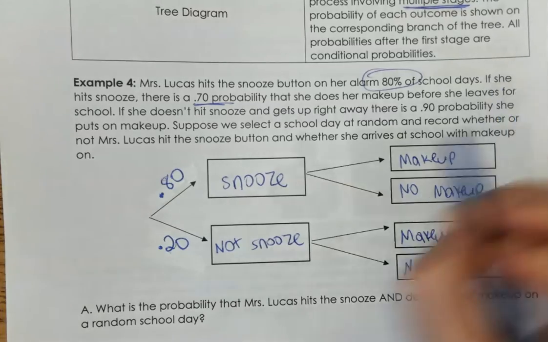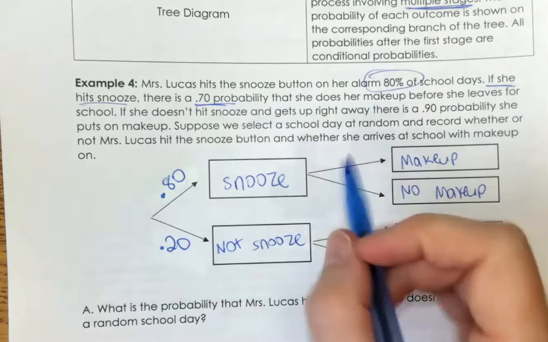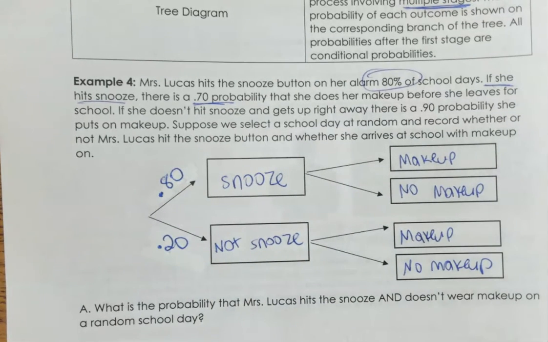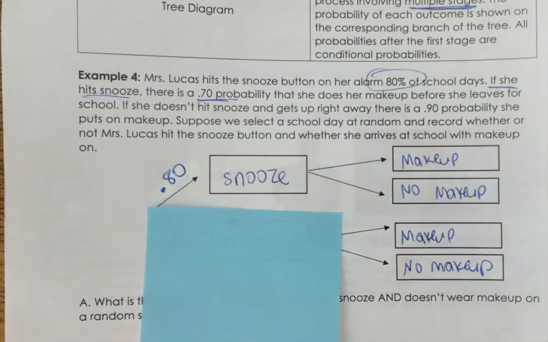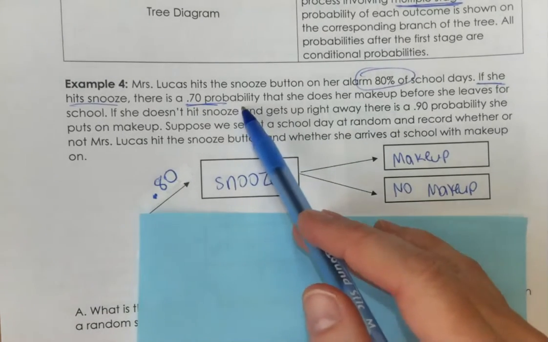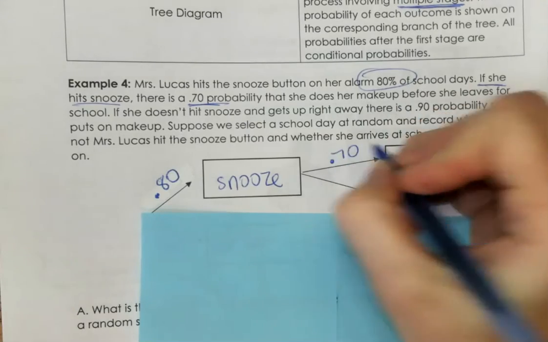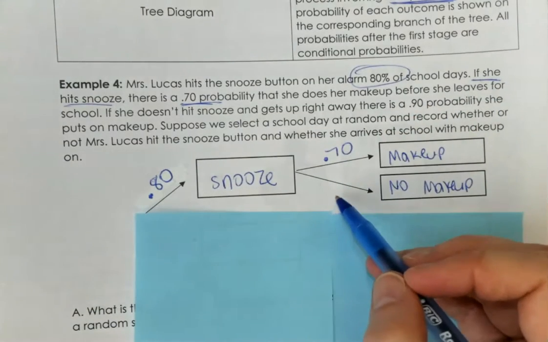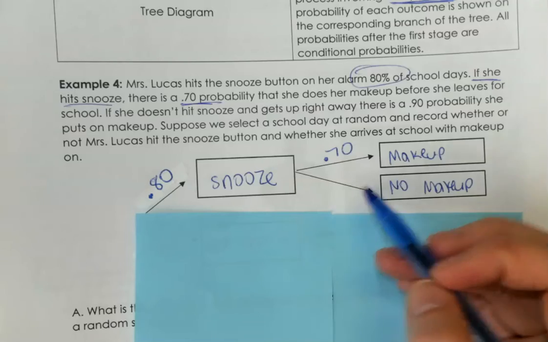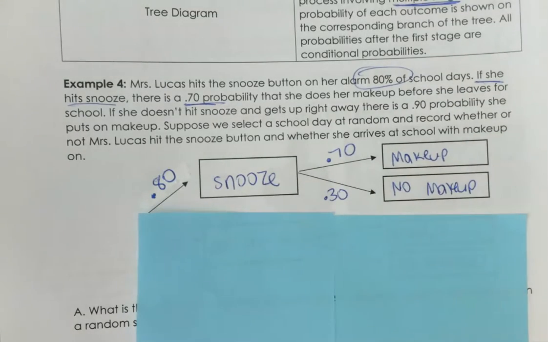All right, now here is where the conditional probability comes into play. If I hit snooze, that's my condition, if I hit snooze. So I'm just looking at the top of this chart. All right, so if I hit snooze, there's a 70% probability that I do my makeup. All right, so what would my probability for not doing makeup if I hit snooze? Again, you're using the complement rule here, 30%.